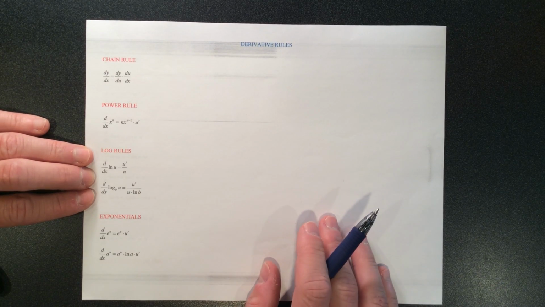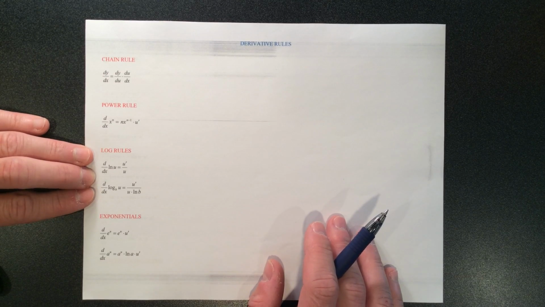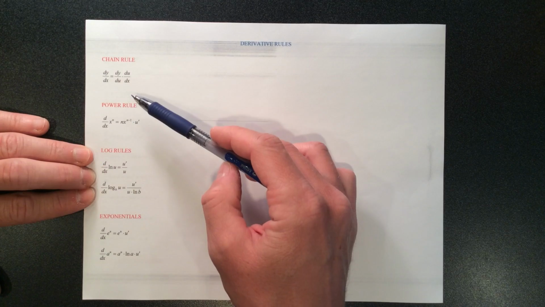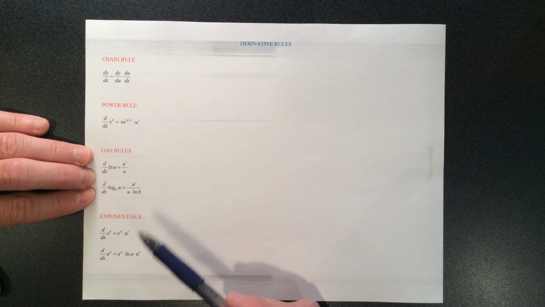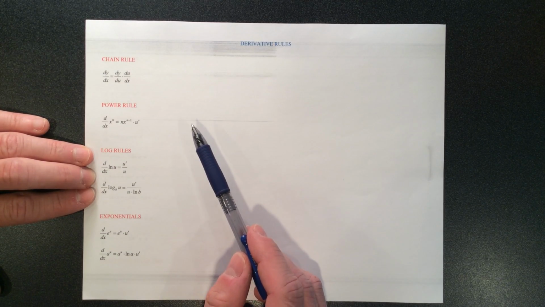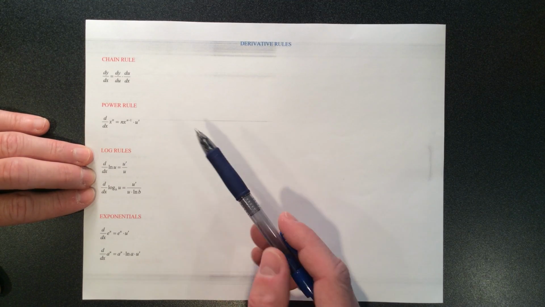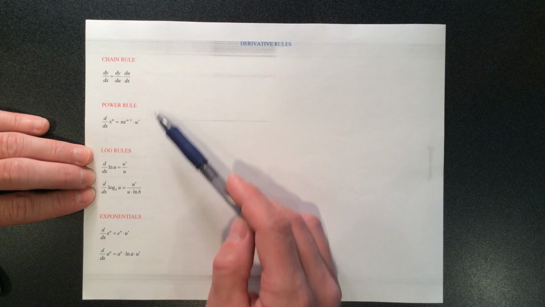Okay, I'm going to take you through pretty much all the derivative rules. I'm going to start the video by looking at the chain rule, and I'm going to use the chain rule in all of these individual rules. If you haven't learned the chain rule yet, you might want to flip to the chain rule video and watch that, or look it up in a textbook, because I'm going to use it on all those things.